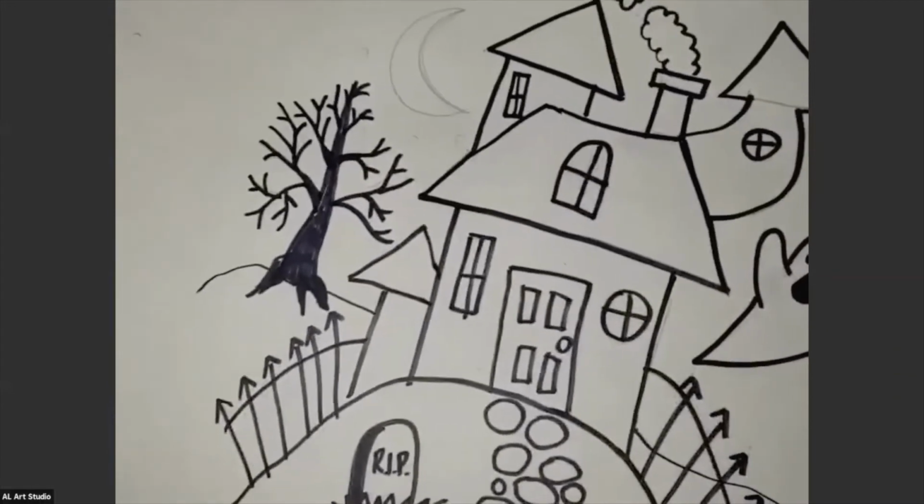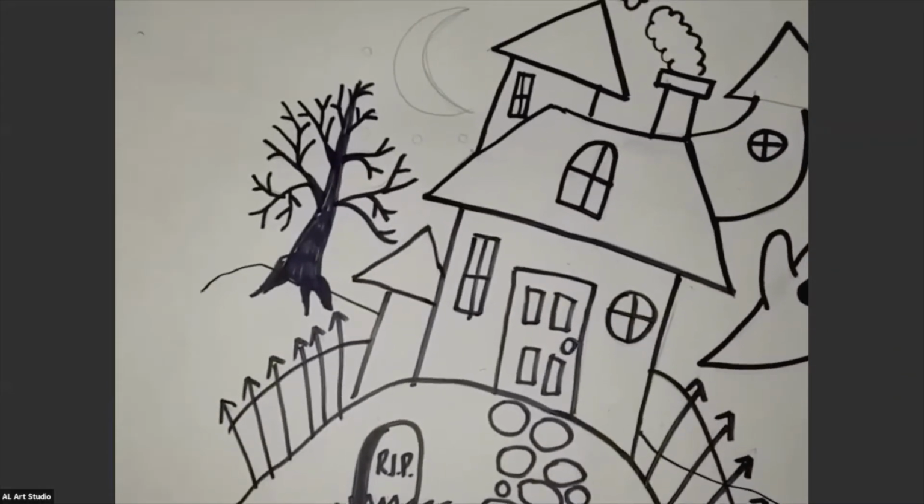Oh my goodness, look at that. Oh, you did your fence going all the way around. That's cool. That's very creative. Yeah, how about yours, Aggie? Oh, very cool.